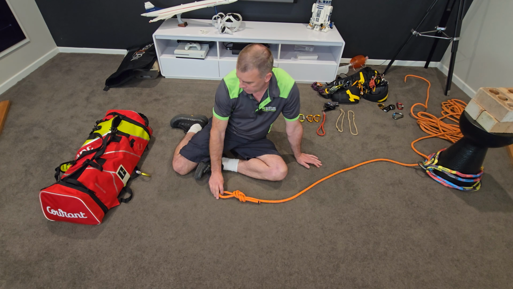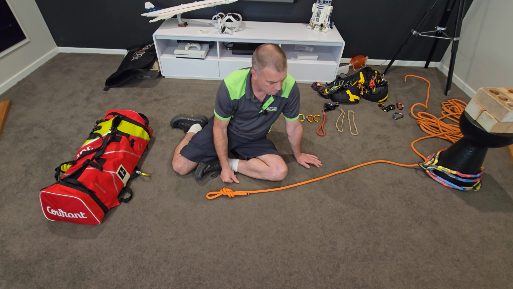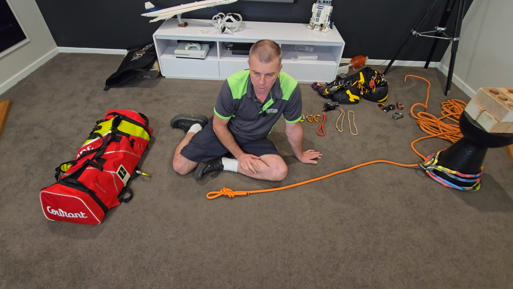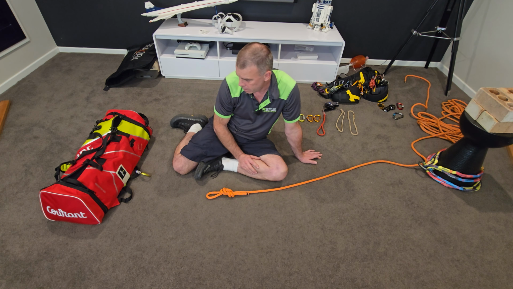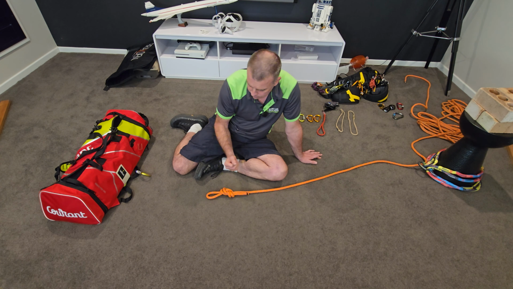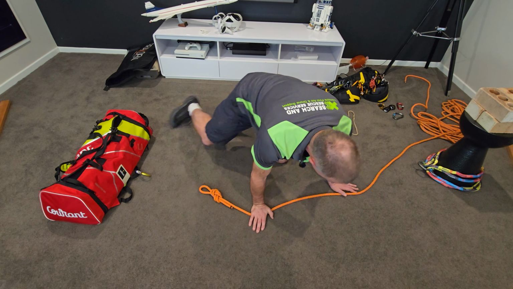So mechanical advantage is a way of gaining some effort in a system, and in a rescue scenario, we will use this to haul up people from a cliff, an embankment, somewhere similar to that, where we need to have a bit of extra power behind us. A lot of times we're pulling using our hands. So here goes some mechanical advantage info.